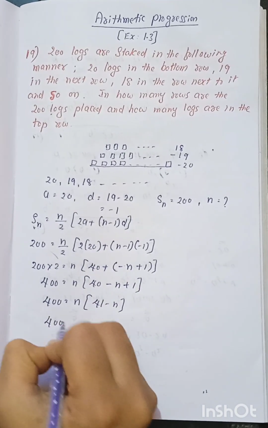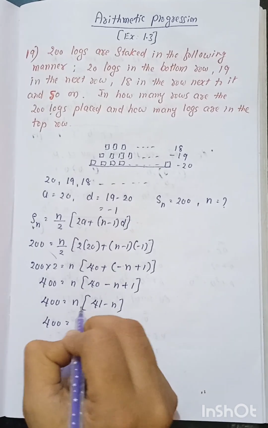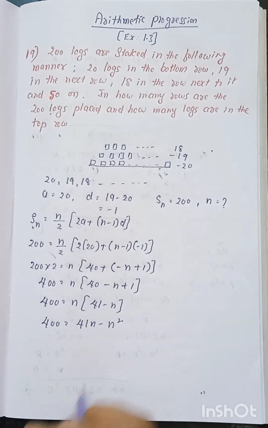Next, 400 equals n into 41, that is 41n, minus n into n, n squared.